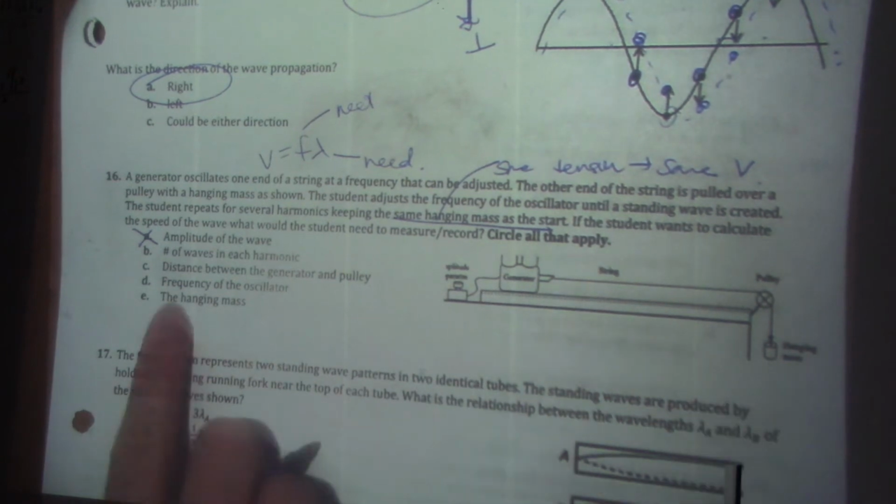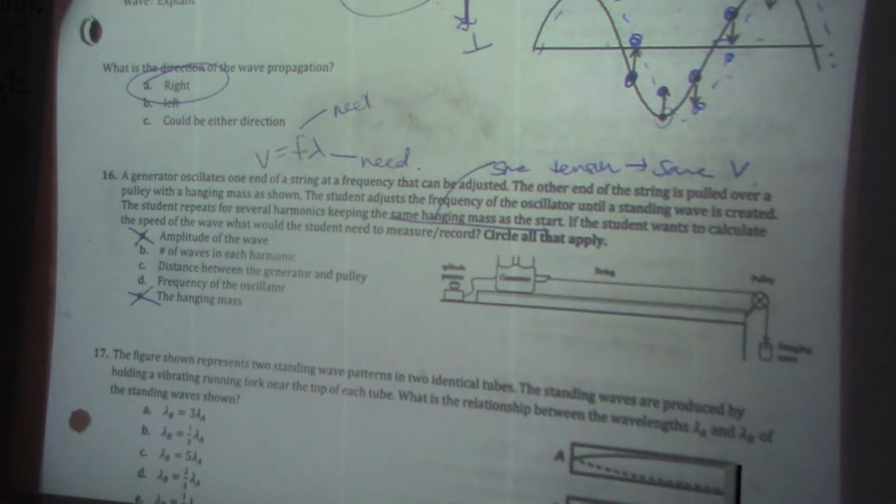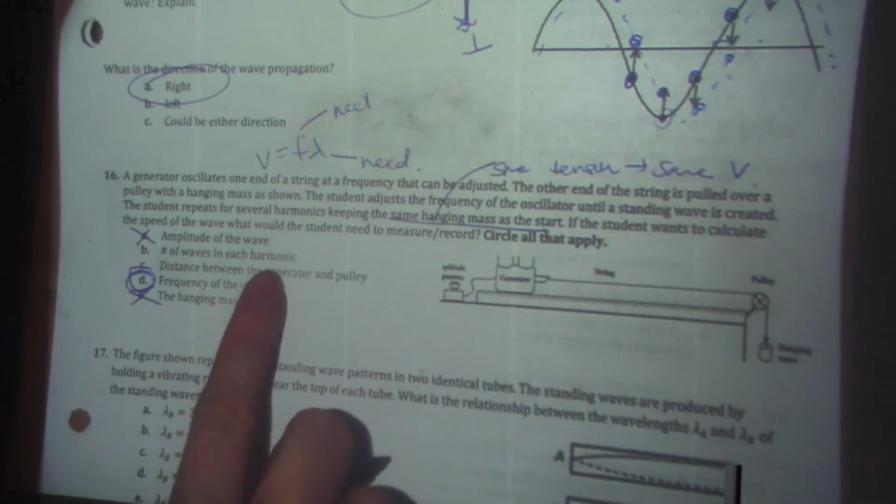The mass, like measuring the hanging mass, doesn't matter because as long as the tension is the same, the velocity will be the same. Frequency of the oscillator, absolutely. The number of waves in each harmonic.